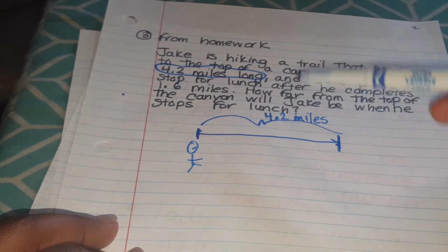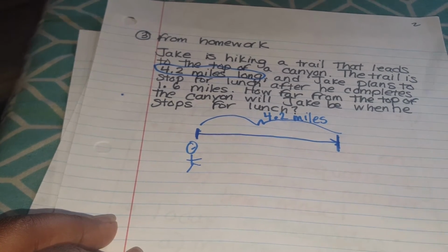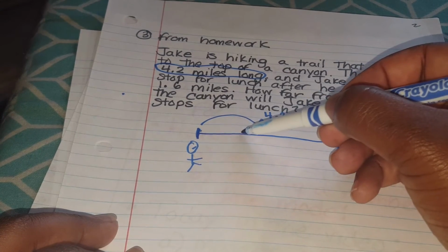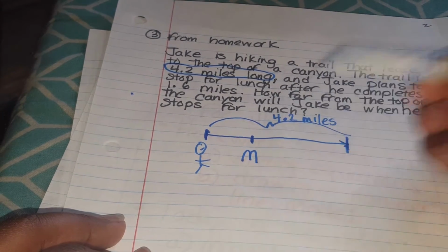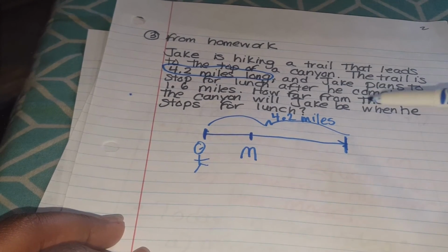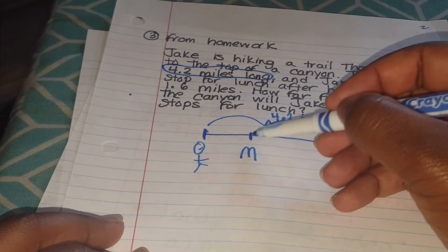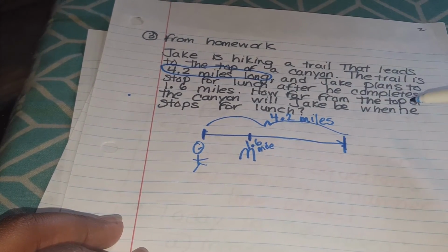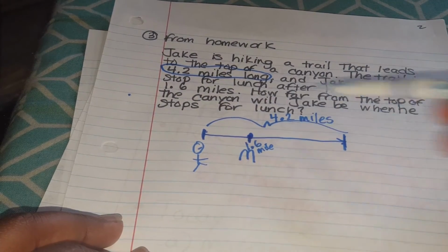Jake is hiking this trail, and he wants to stop for lunch after 1.6 miles because he got a little hungry. So let's say 1.6 miles is about right here, and he wants to stop for lunch. He's going to McDonald's. This is the 1.6 mile marker, so we want to know the distance between this point and this point.